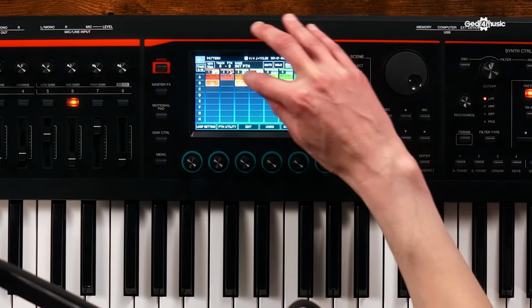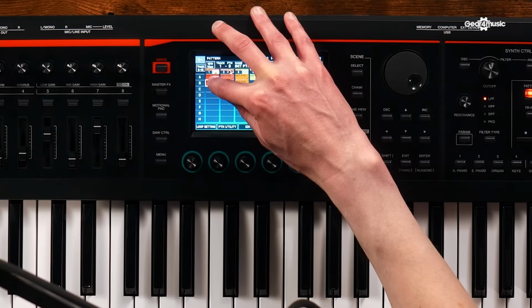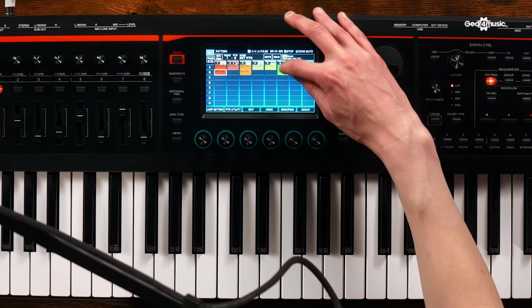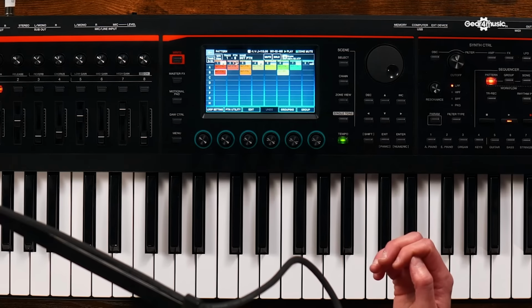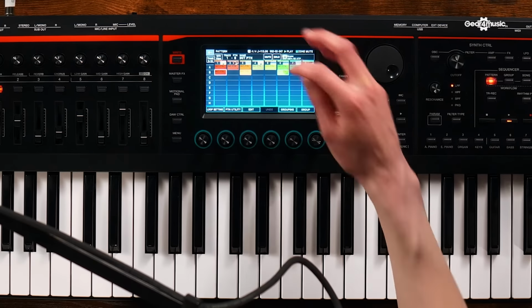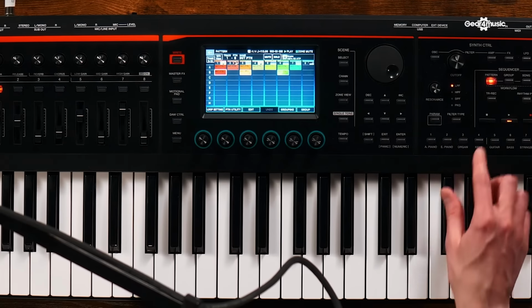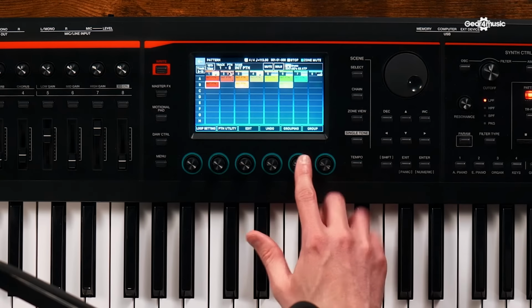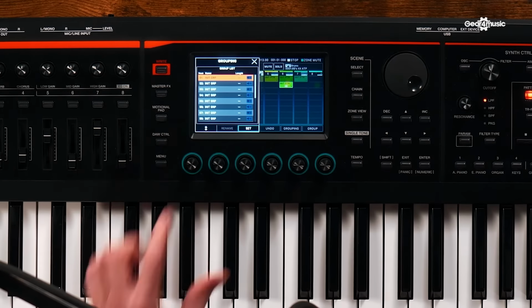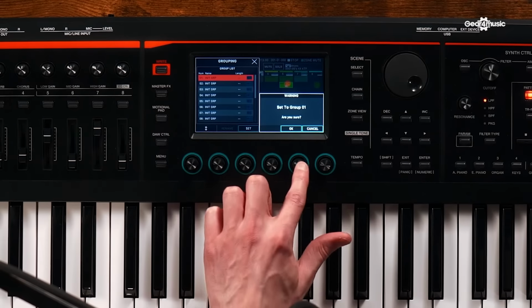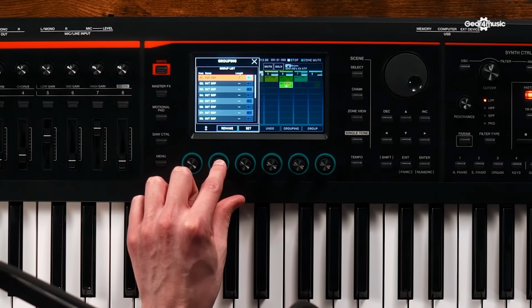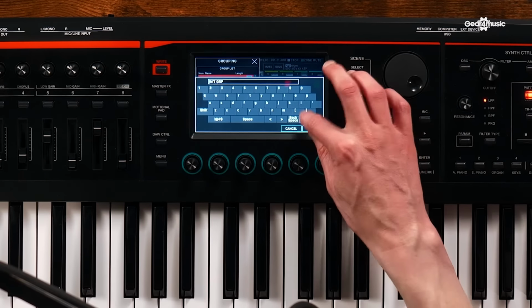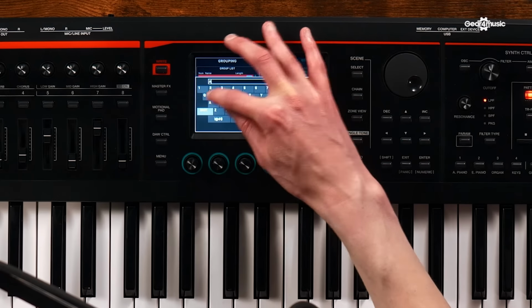So what I'm going to do now is program it as if that's our loop. So for instance, say I like this ping sound and the bass line. If I like that as my intro, I'm going to group those together and call them an intro. So I go to grouping and I hit set. And I'm just going to quickly rename it to A. So this is, say, our A section.